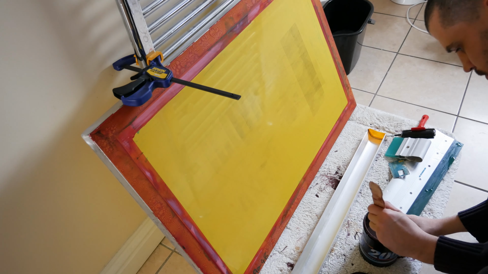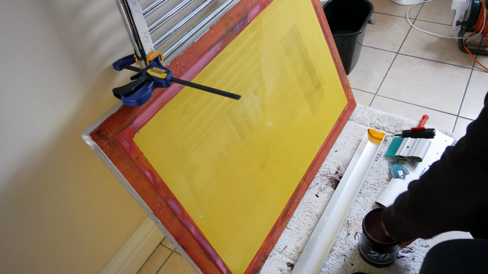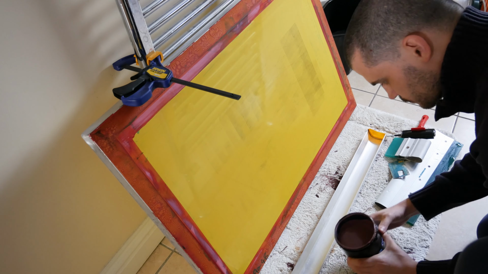So next we're going to go ahead and expose a new screen. We're going to put the flat rectangle design on it, and we'll go ahead and print that. So feel free to skip this part if you're not interested in seeing the process of screen printing.